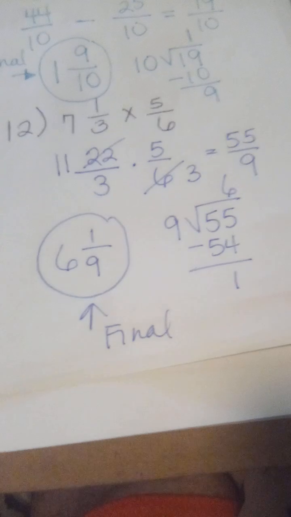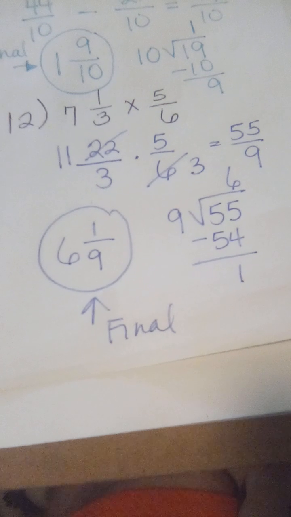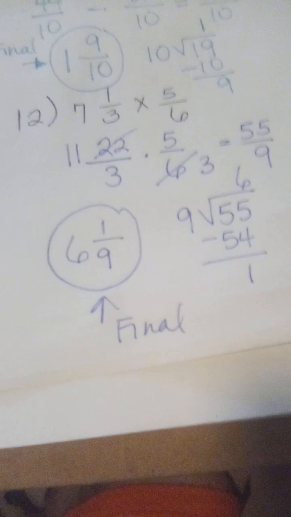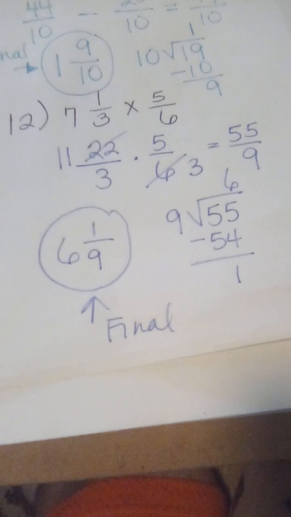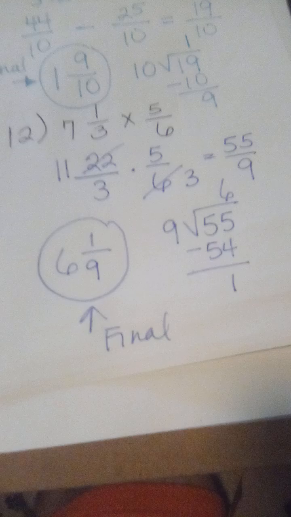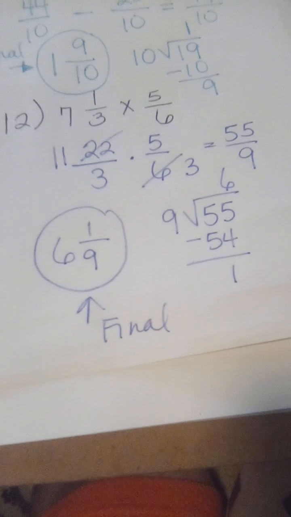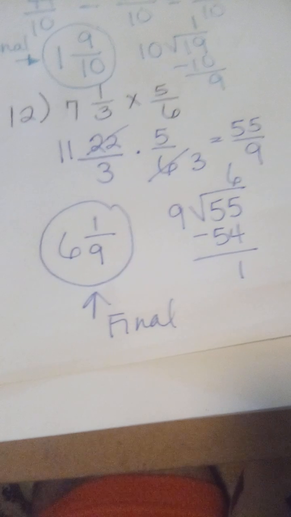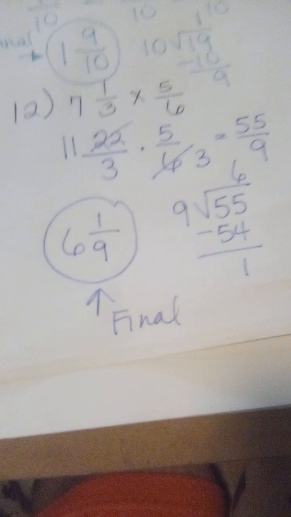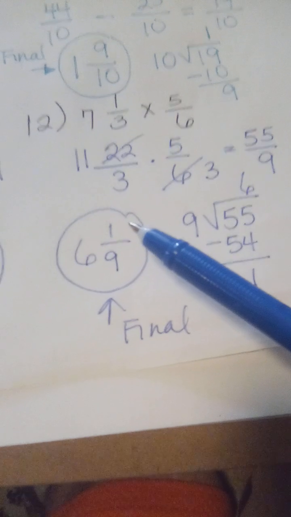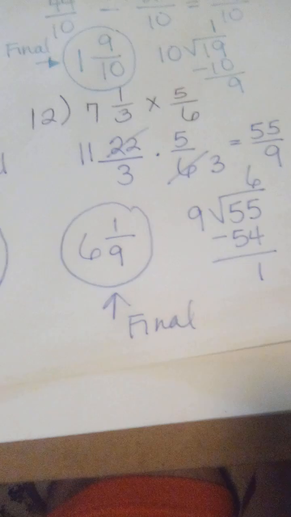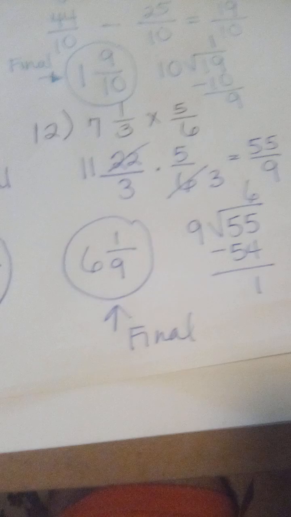Then 11 times 5 is 55 for the numerator, and 3 times 3 is 9. The 55 goes inside the box, and outside is the 9. Then 9 times 6 is 54. 55 minus 54 is 1. 6 is the whole number, the remainder 1 goes on top as the numerator, and the denominator is 9.